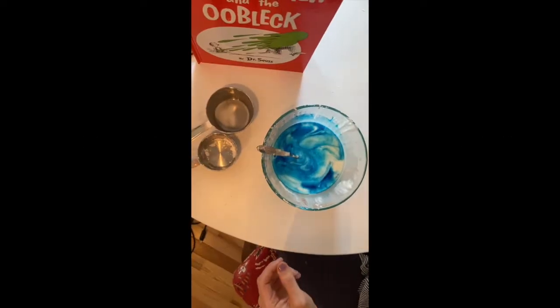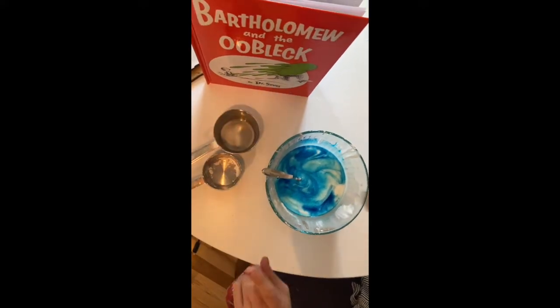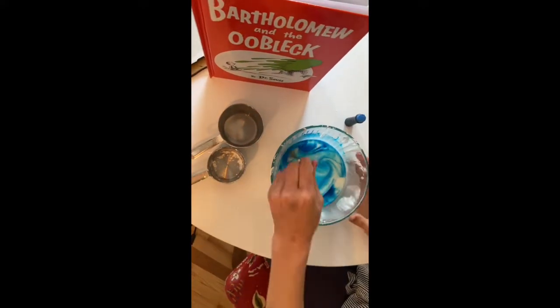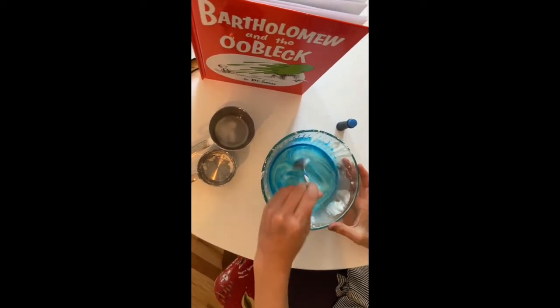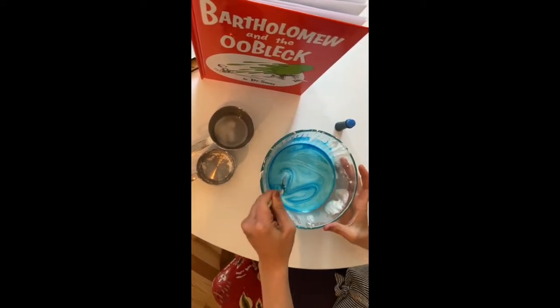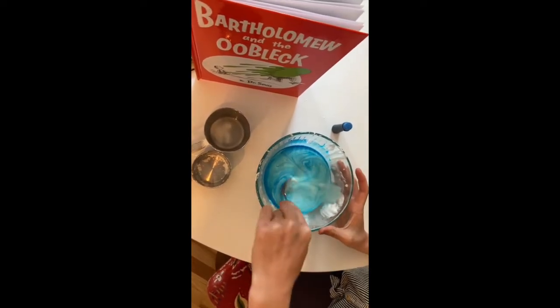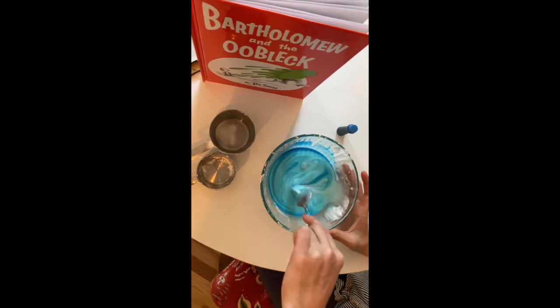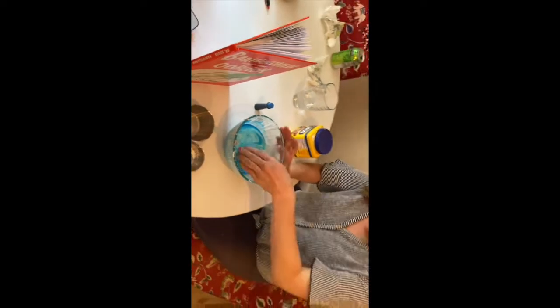All right, so our white OOBLECK wasn't that exciting. I didn't have green food coloring. I did have blue. So we're gonna mix in a little color, and then I will show you how this does not fit into our solid category or our liquid category perfectly. It fits into both. So this is the messy part. Remember, you need permission from your parents to do this.